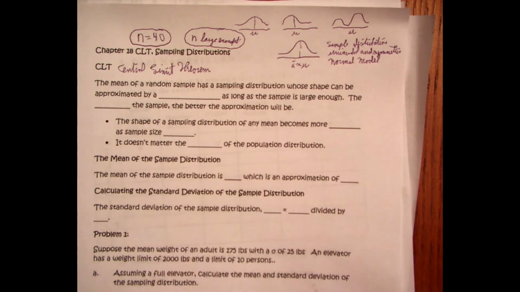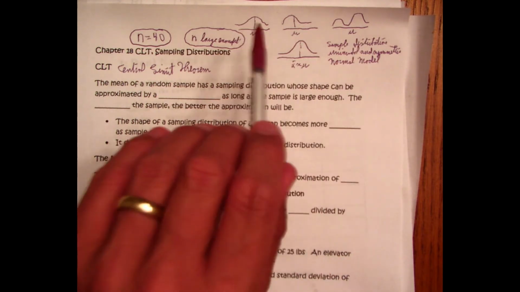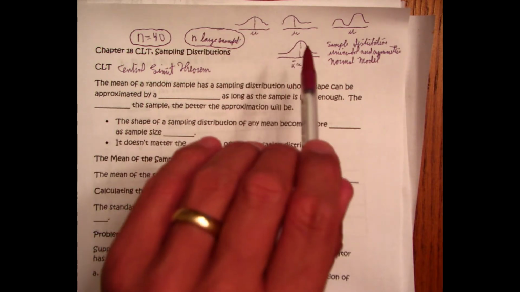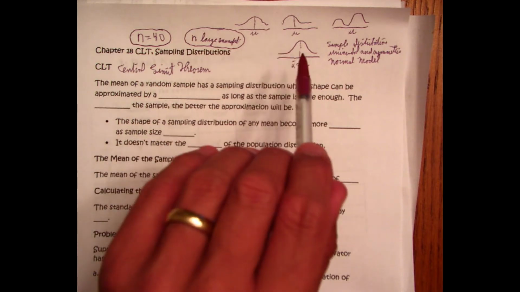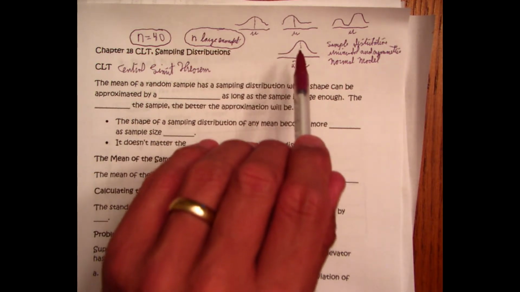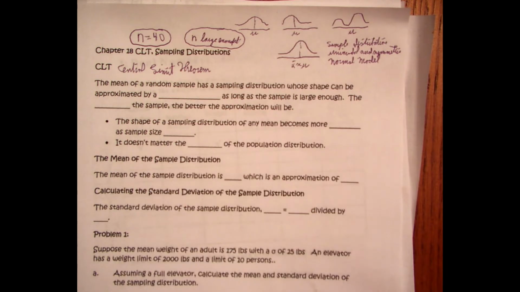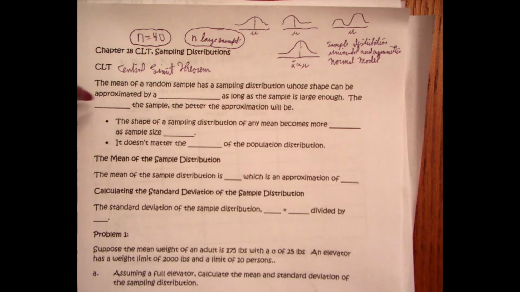Now that doesn't mean that if n is less than 40 that this won't happen. If your population distribution is symmetric, then your sample distribution is going to be symmetric. You can have a sample size of 4 and this is going to wind up being symmetric. It'll just have less variation because you're plotting the means. But when you have these other distributions, skewed or bimodal, then a larger sample is going to be required to make your sample distribution come out to be symmetric so that you could use the normal model.